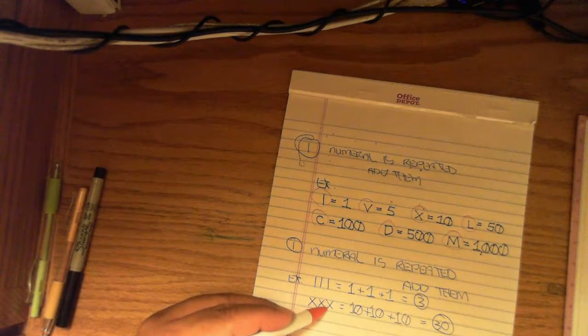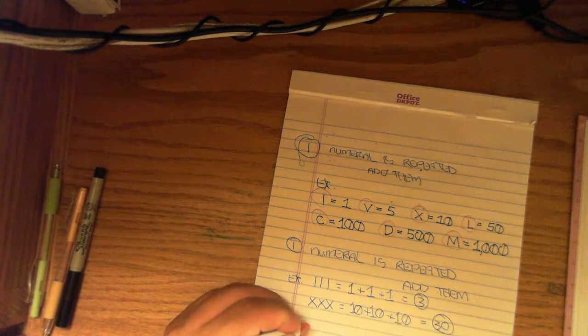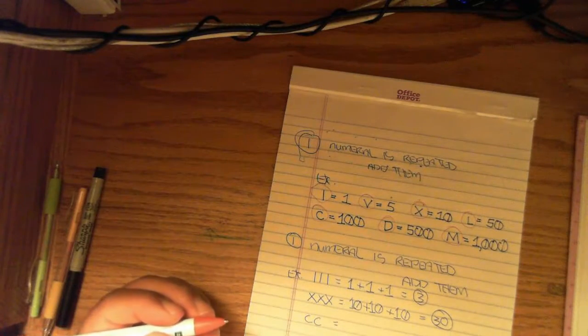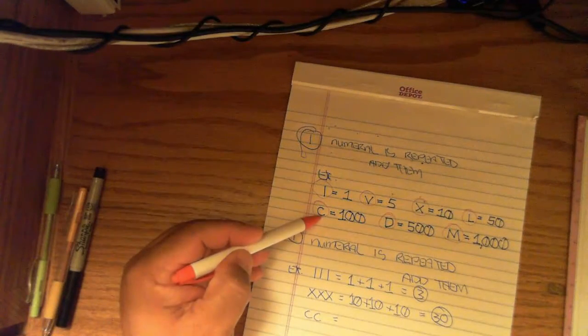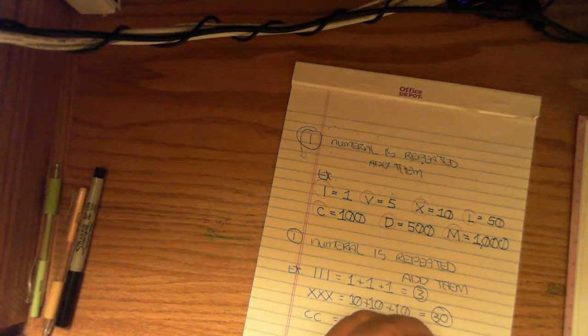So 3 X's is equal to 30. Another example would be if two C's are repeated. We know that C's are equal to 100, so 2 C's is the same thing as saying 100 plus 100. And we know that that's equal to 200.